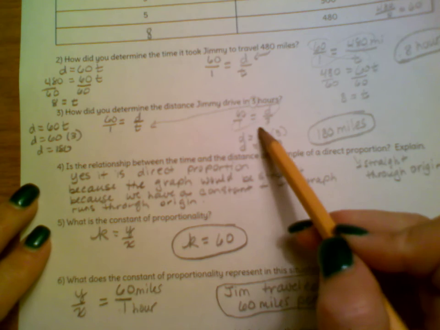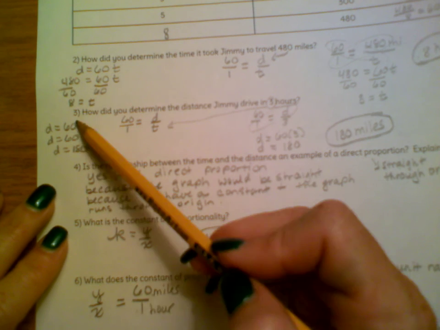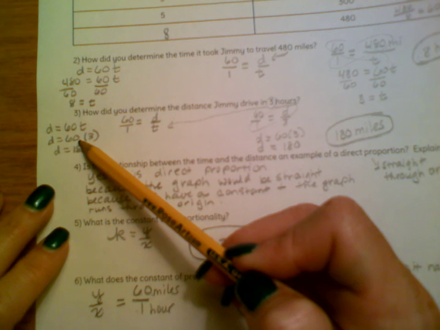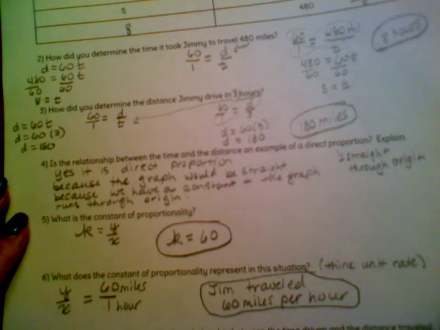So we can write ratios to solve. We can come up with an equation, use our equation to solve. And from chapter 1, we can solve with proportions.